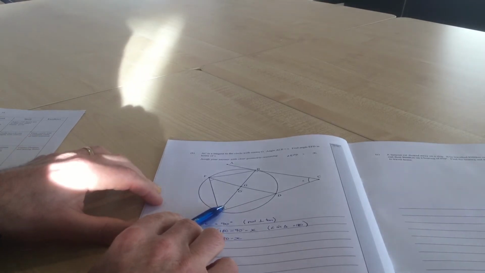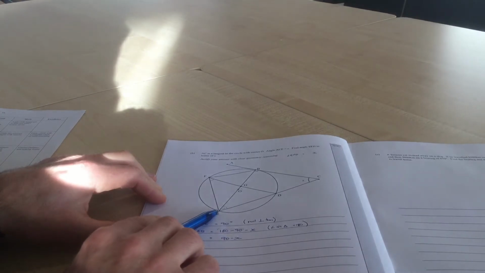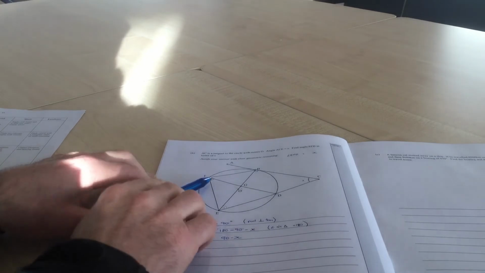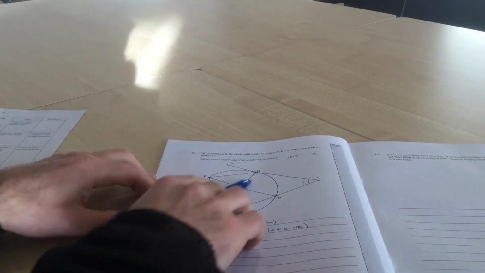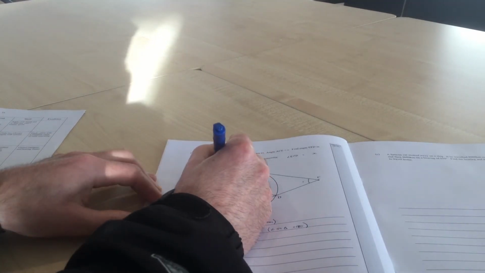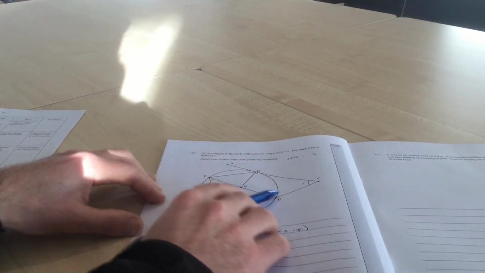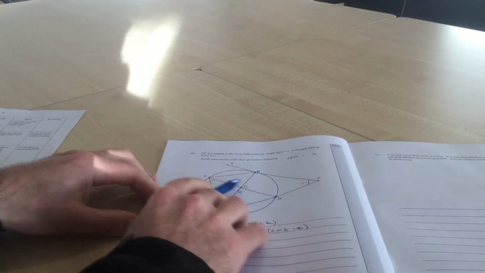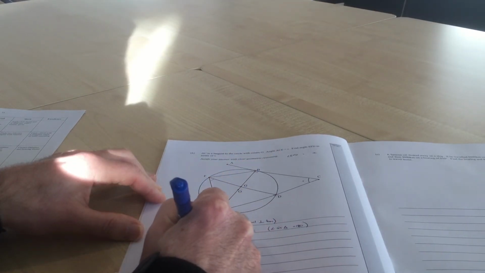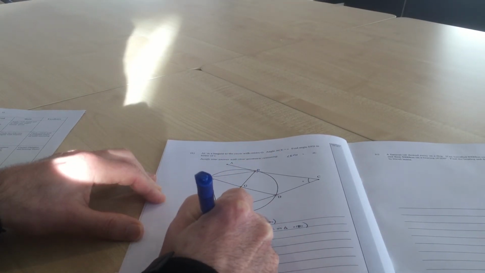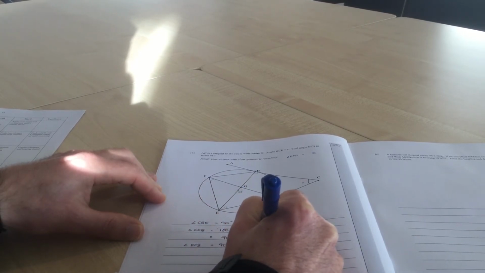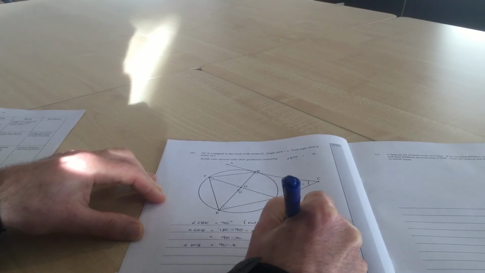Now, this angle E points to that point and that point on the circle, and that point and that point. And so does this angle here. That points to D and B as well. So DFB, so angle DFB also equals 90 minus x, and that is because of angles on the same arc.